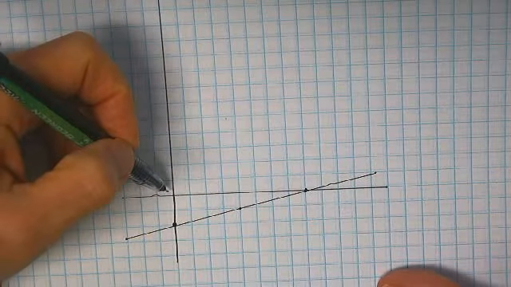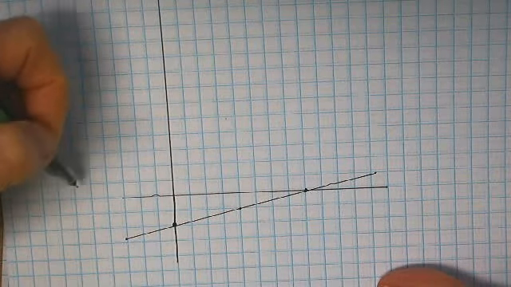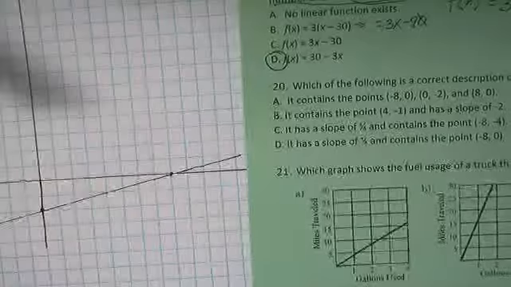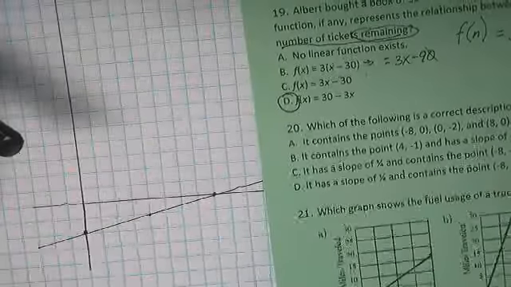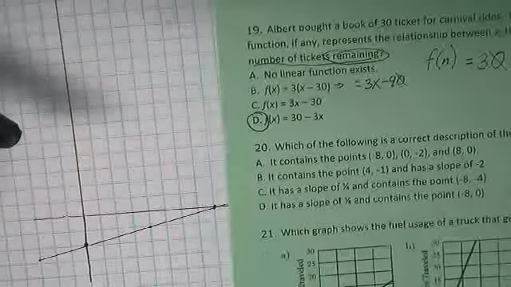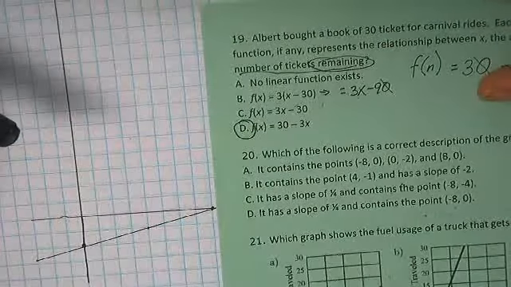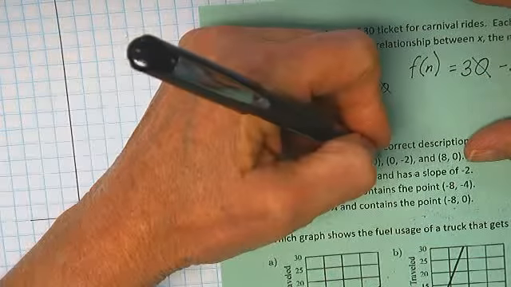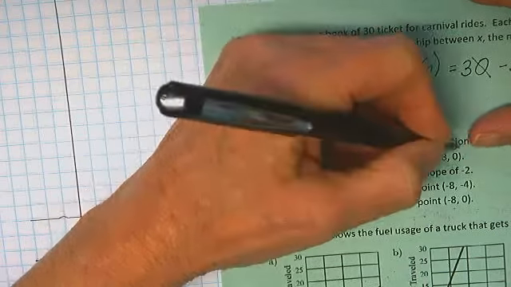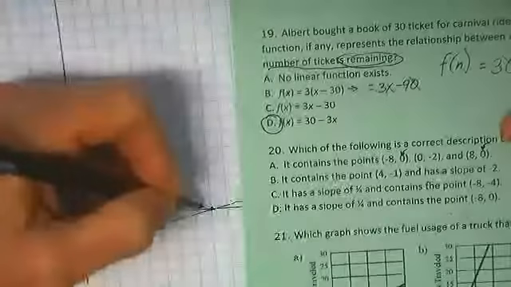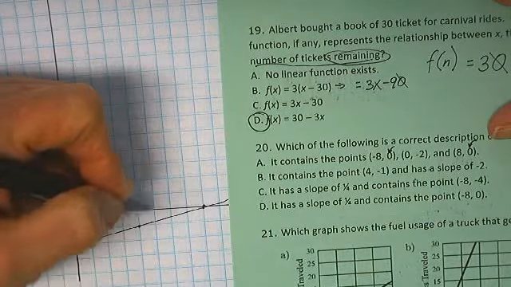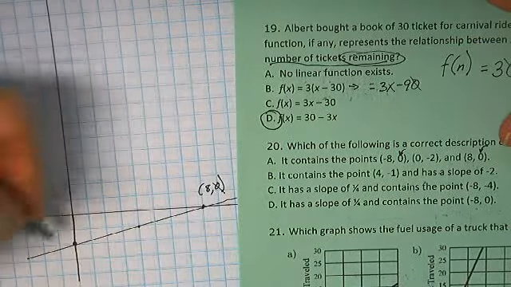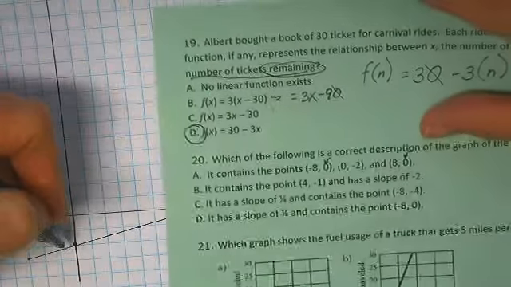-8, 0, -8, 0, nope, can't be answer choice A, because this is the same y for two different x's. 8, 0 is there. 1, 2, 3, 4, 5, 6, 7, 8. 8, 0 is there. 0, -2 is there.